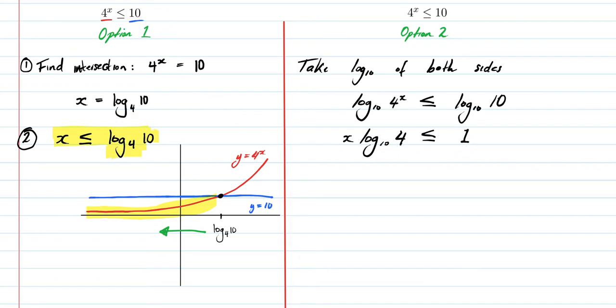Okay, now, this is where I want everyone to pause when we come to this step. Obviously, we want to get the x by itself. And to do that, we're going to have to divide both sides by log base 10 of 4. Now, whenever we divide across an inequality, we need to stop and think. If I'm dividing by a negative number, it's going to switch. If I'm dividing by a positive number, it's not going to switch. So that means we need to determine whether this is a positive or a negative number.